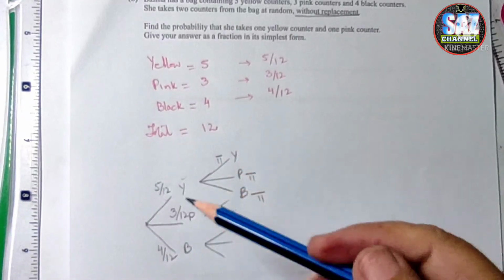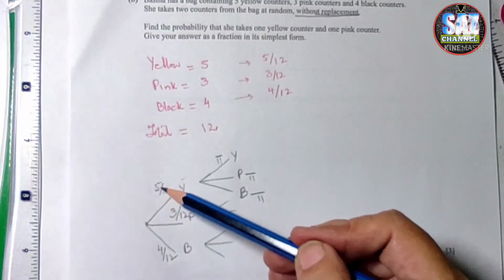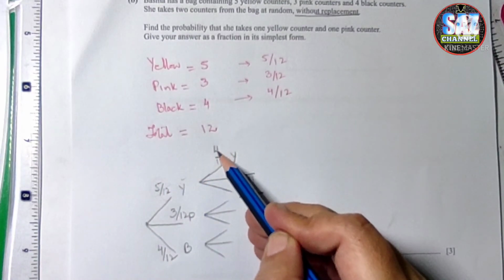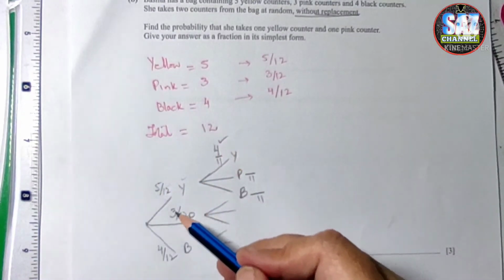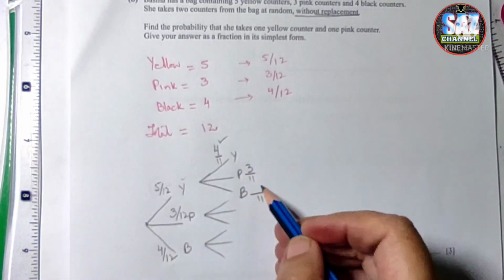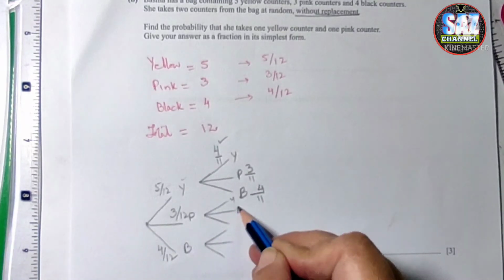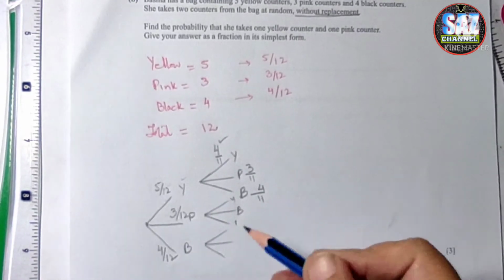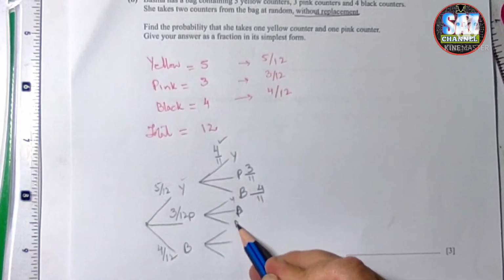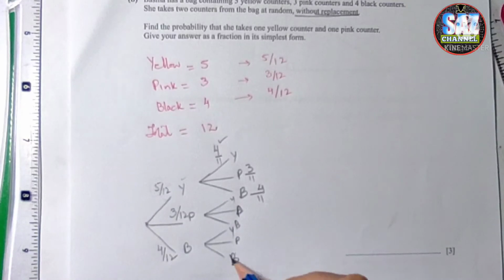Now, total yellow counters were 5. I've picked up one yellow counter here, so for the next time the choices of yellow will be 4, but there will be no effect on pink and no effect on black counter. And same for the second trial: yellow, pink, and black.